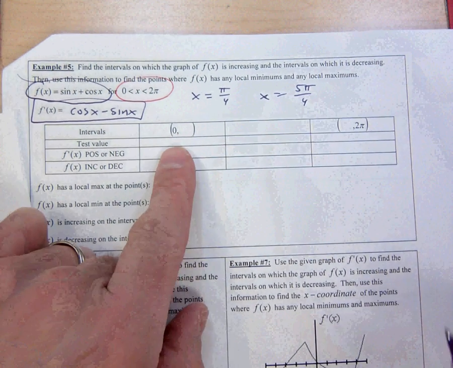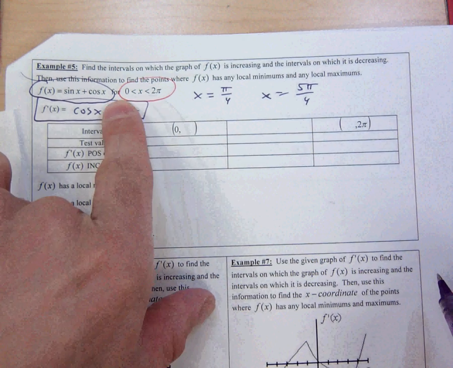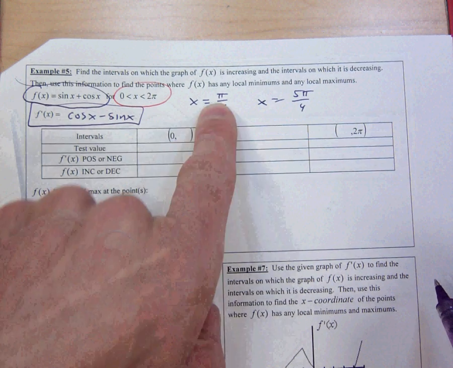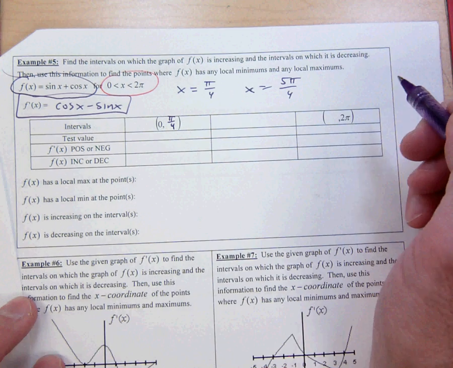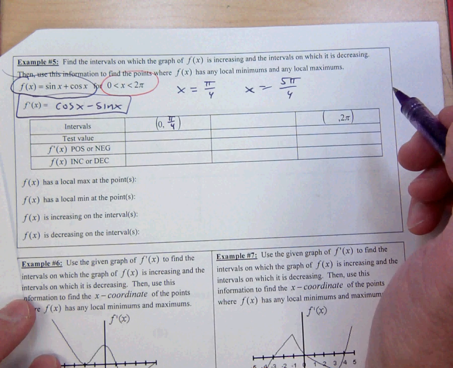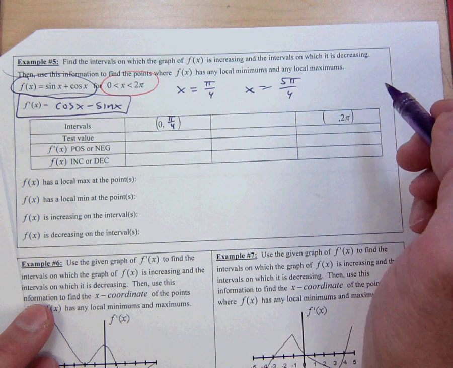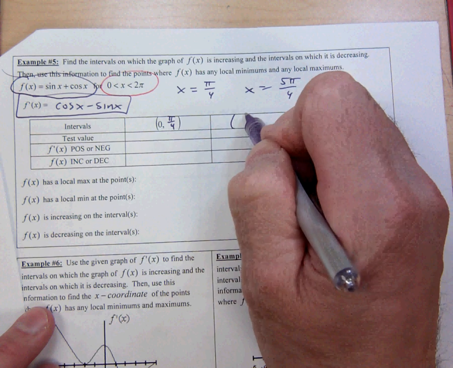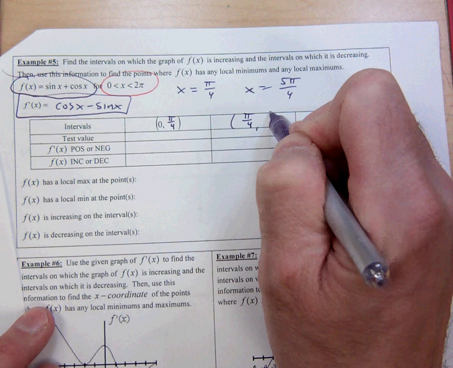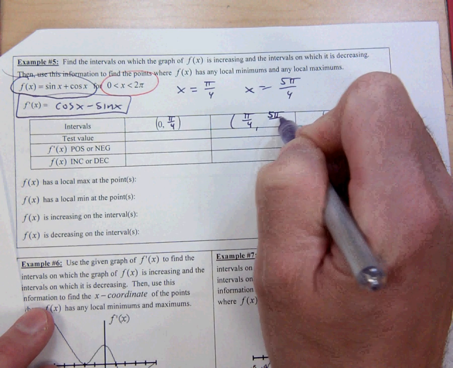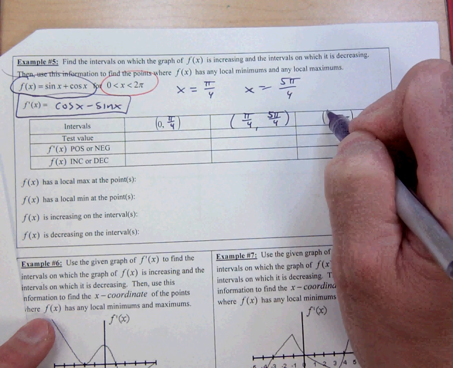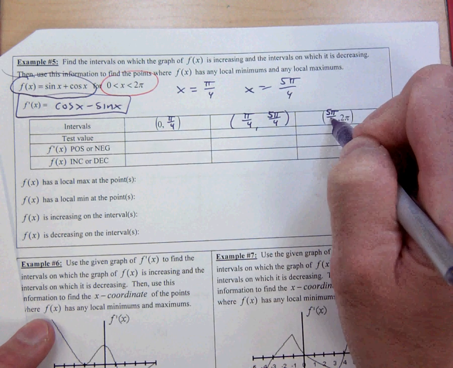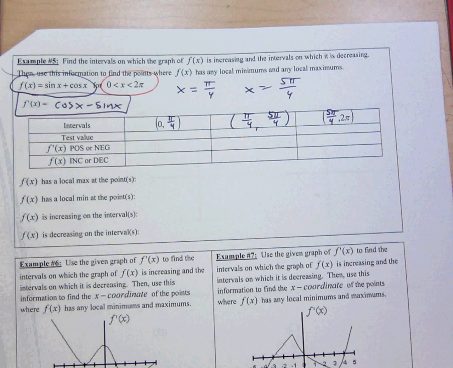So I'm going to start at 0 since I'm having the interval 0 to 2 pi, and I go from 0 to which one of those do I run into first? Pi over 4. Everybody see what we're doing? We're just kind of stretching the unit circle out onto a number line, so to speak, right? And then pick up there and go to what? To 5 pi over 4. And then pick up there and go to 2 pi.